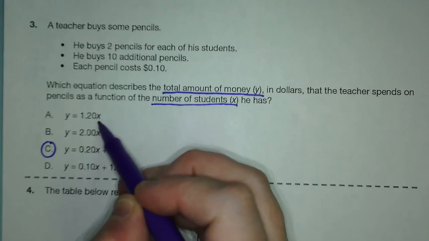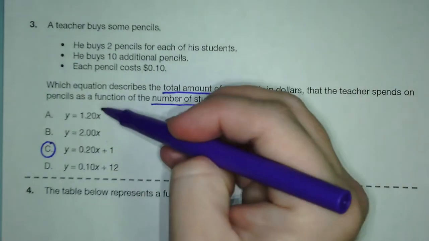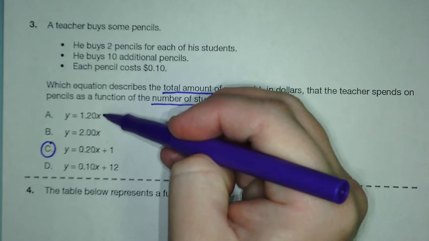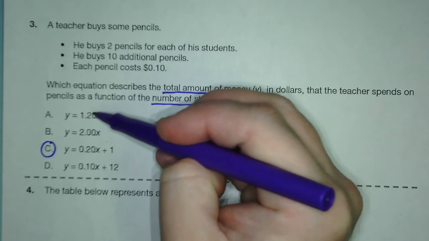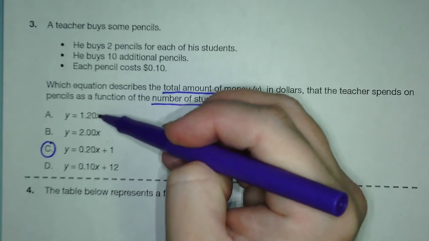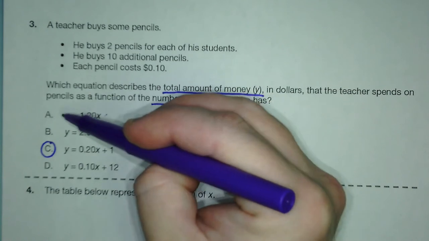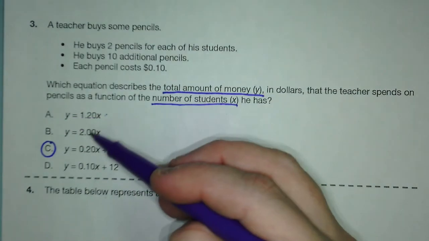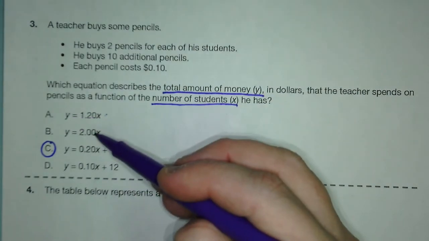1.2, no, we're not spending $1.20 on every student. See, this equation is saying that we're spending $1.20 on every student, and so we would multiply the number of students times 1.20, and that's going to get the total. No, we're not spending $2 on every student, right?